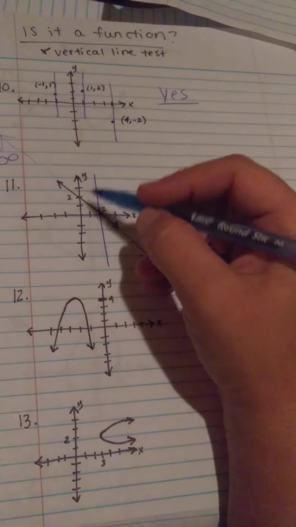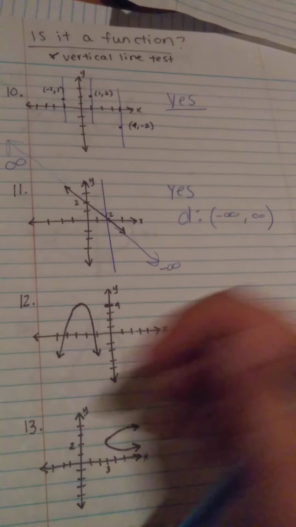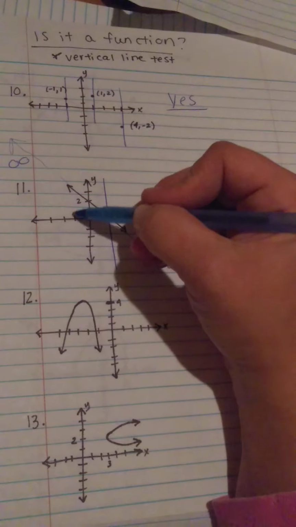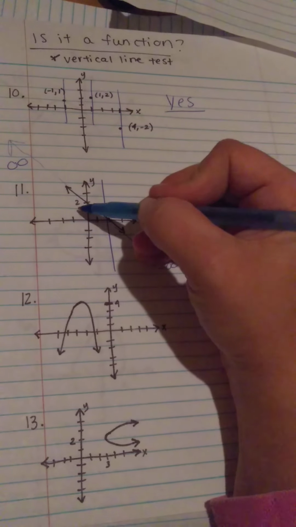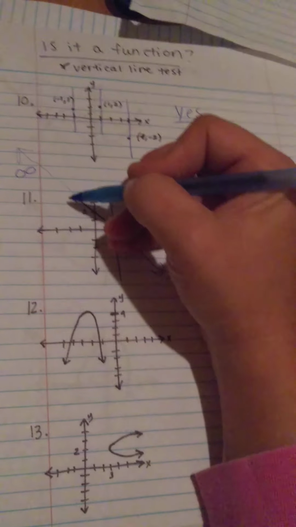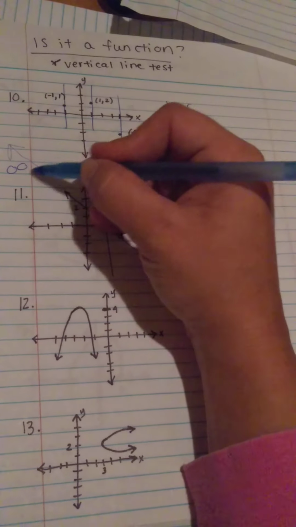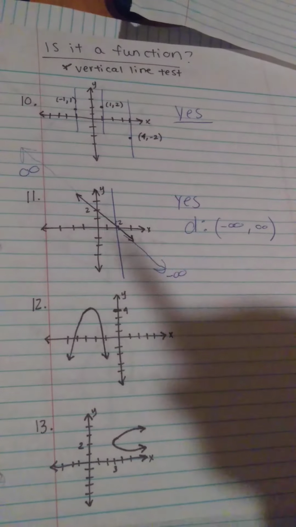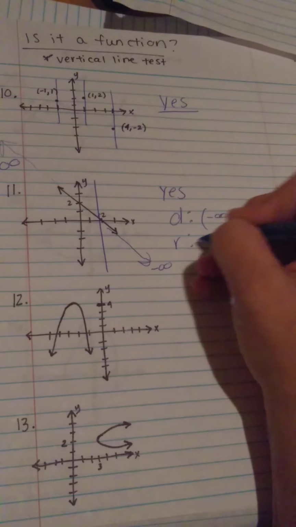And for y going this way, it's the same thing. Because as x goes over, it's also going up. Every time it goes over, it goes up, goes over, it goes up. So it can go forever. So our range is the same.